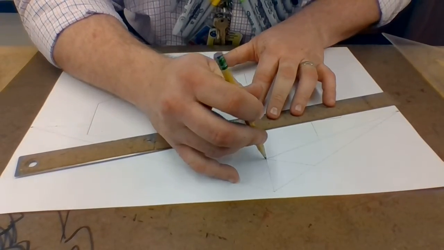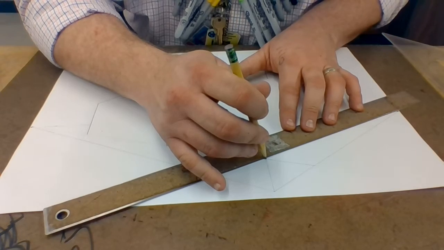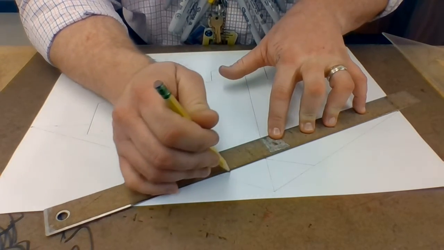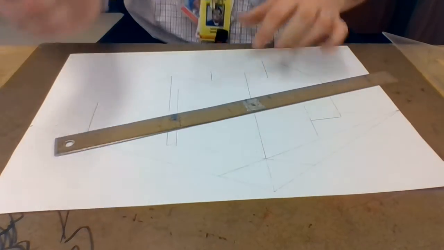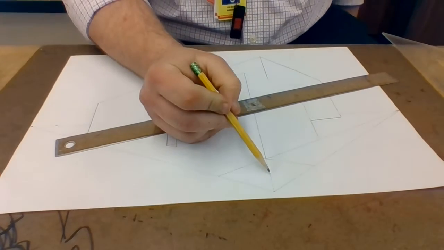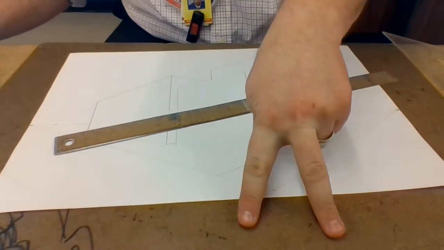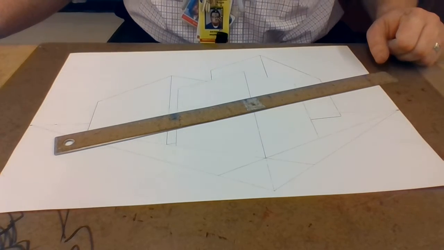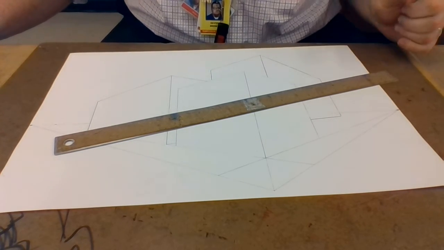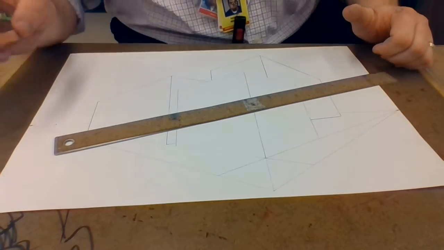And I have to extend this line this way. And now you can see that I have my first square. Now there's 2 different ways that you can build the sidewalk. I'm going to show you both ways.